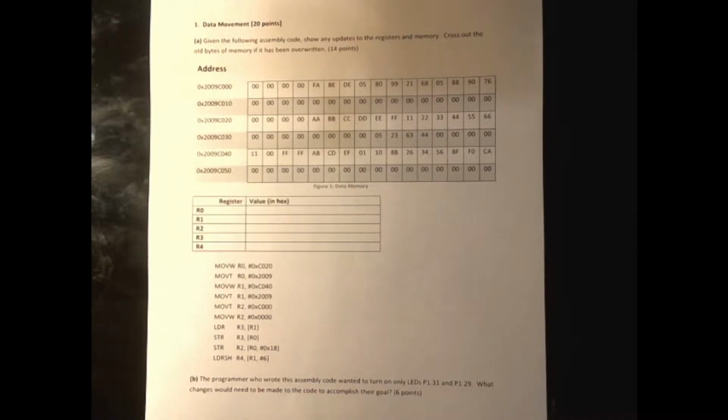Okay, so here's problem one on the 2020 6-week exam that's on the course website for practice. Given the following assembly code, show any updates to the registers and memory, and cross out the old bytes of memory if they have been overwritten. So similar to the quiz we had, we're looking to see what happens when we do moves and loads and stores.